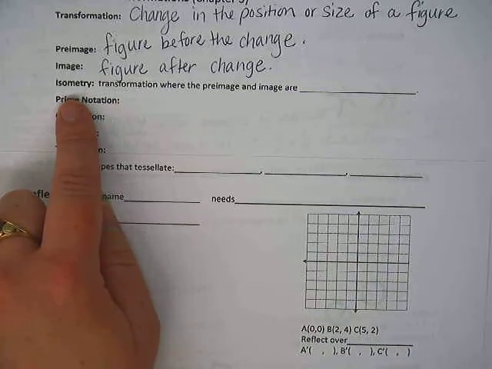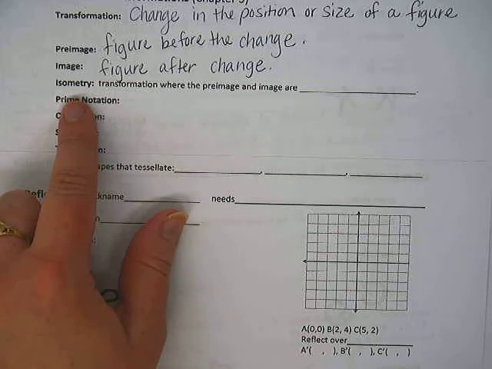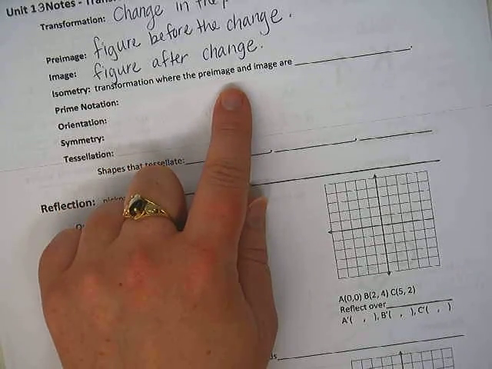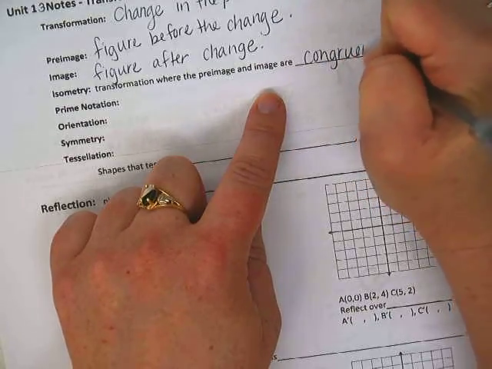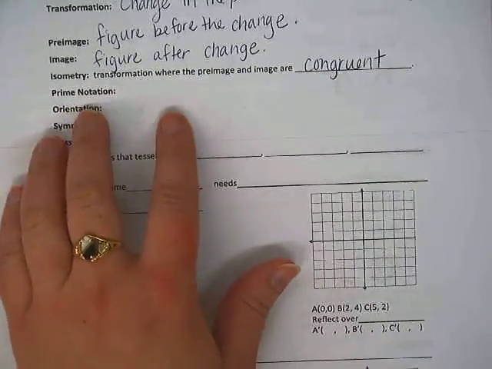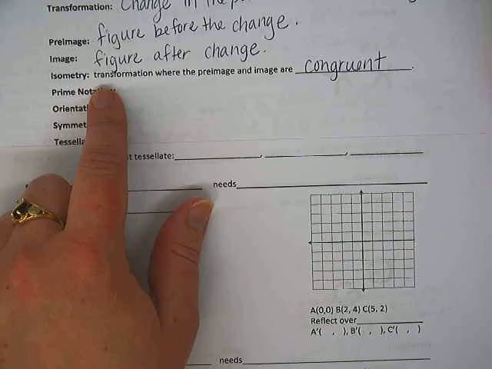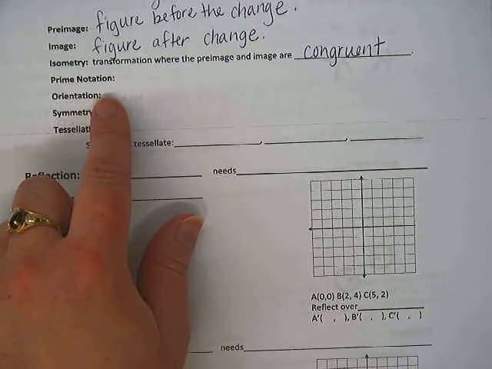Okay, isometry. Isometry is similar to the word similarity, where you have similar figures. Similar figures are similar in shape, but usually different in size. But an isometry is where the transformation, the pre-image and the image are both congruent. They're going to be exactly the same size. Okay, so some transformations the size changes, but in isometries the size does not change. The figures stay the same size, and so they stay congruent. It'll make more sense when we do some of these.